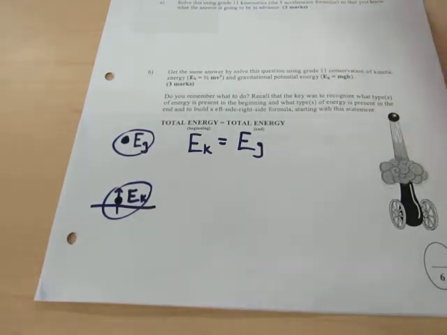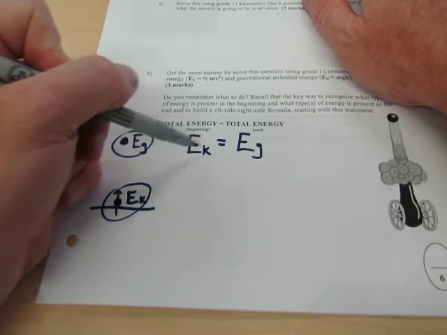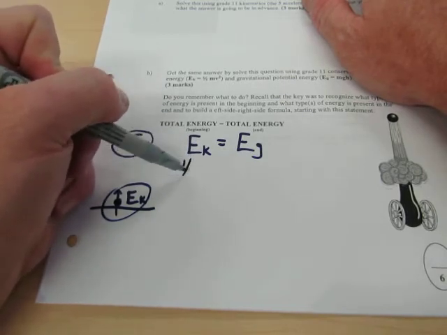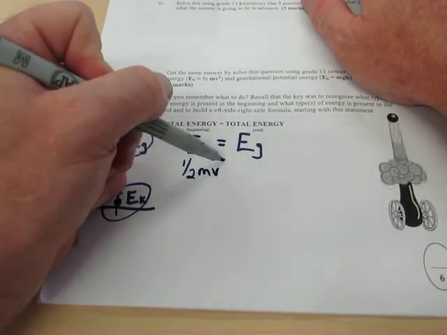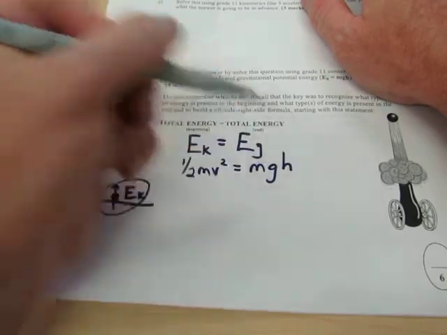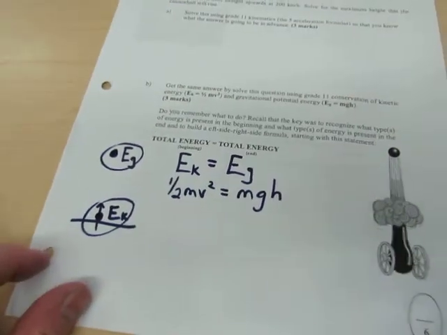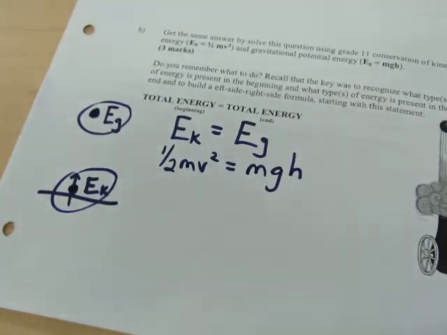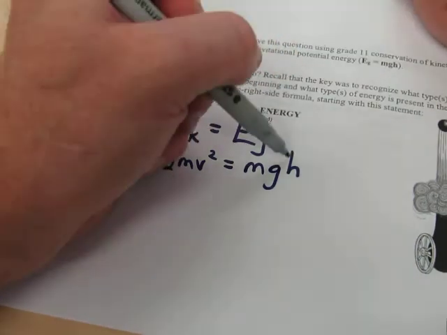You pull out your grade 11 formula sheet, you fill in the individual formulas. Kinetic energy was 1/2 mv squared, and gravitational energy, mgh. And as long as you have done the question correctly, you will have one unknown to solve for. And in this question, the unknown is how high does it go? So we are going to solve for h.